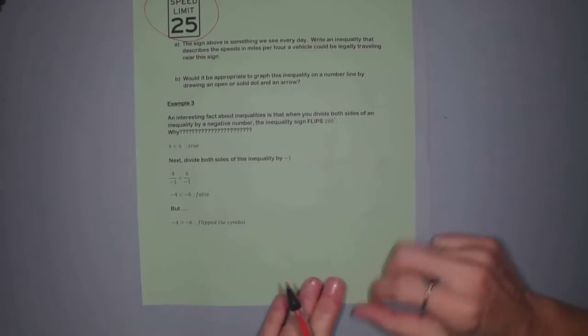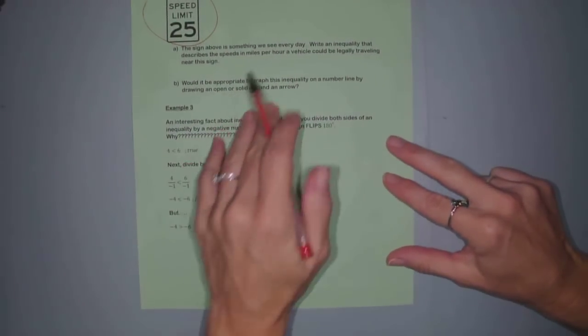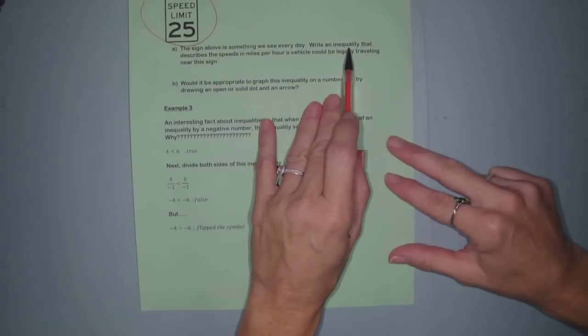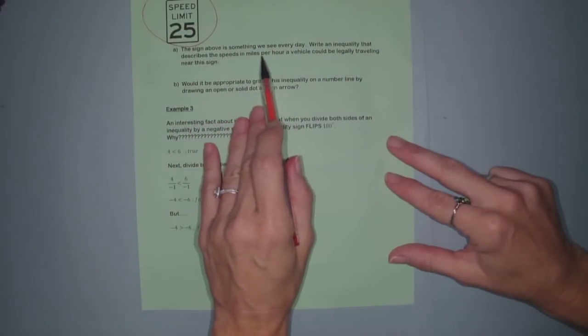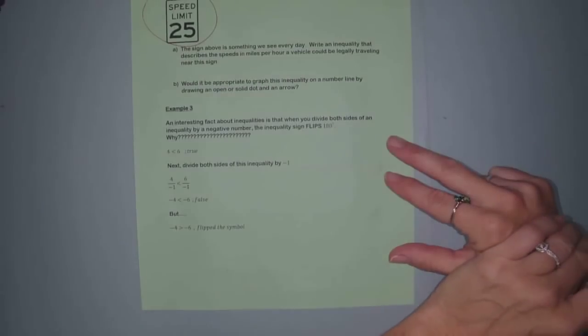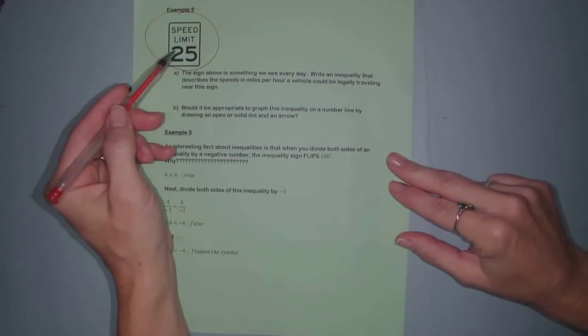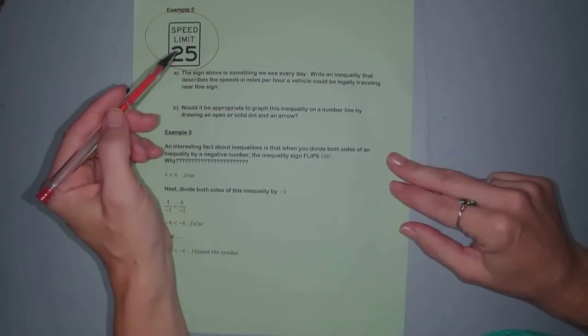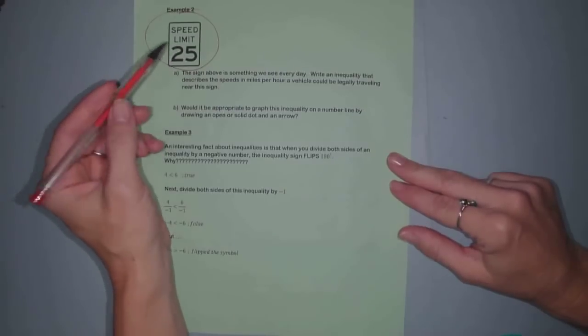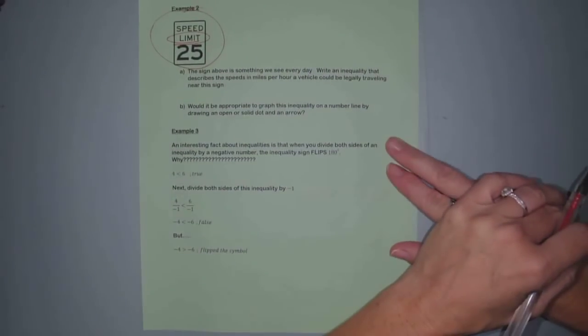Okay, flip it. Let's finish this up. On the back, example 2. Look at this. You've seen that before. You see them every day. Speed limit sign. Speed limit's 25 miles per hour. Letter A. The sign above is something we see every day. Write an inequality that describes the speeds in miles per hour a vehicle could be legally traveling near this sign. All right, so you know if you're in the car, you can go up to and including 25 miles per hour, but nothing more. This is the limit, no more than 25.